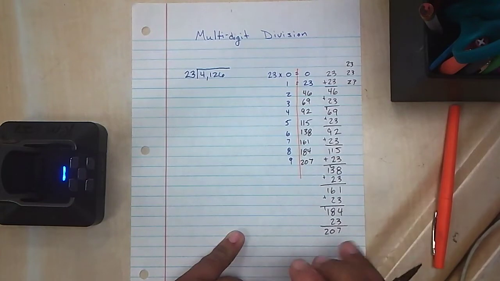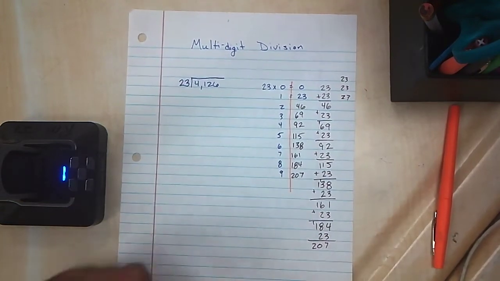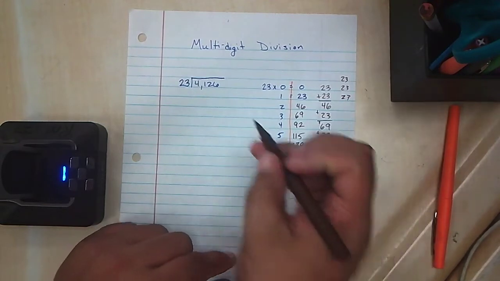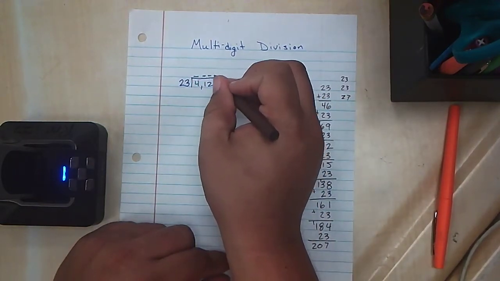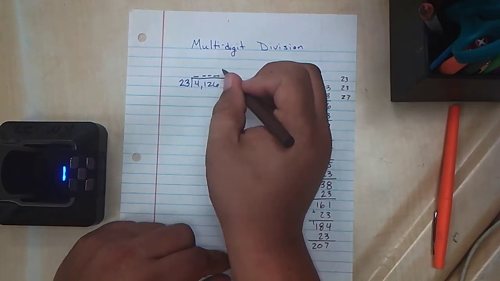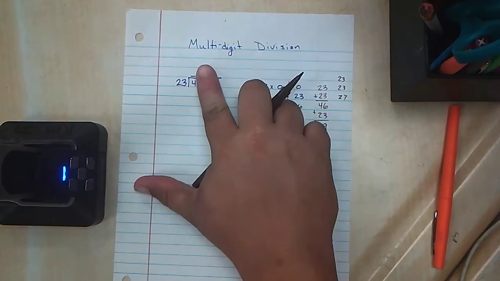Okay, so I've got my ratio table down. I'm ready to solve. Again, before we actually solve, we want to put dashes above each number in the dividend. That way we know how many digits should be in our quotient, or in our answer. And we're going to solve by doing just one of them at a time.